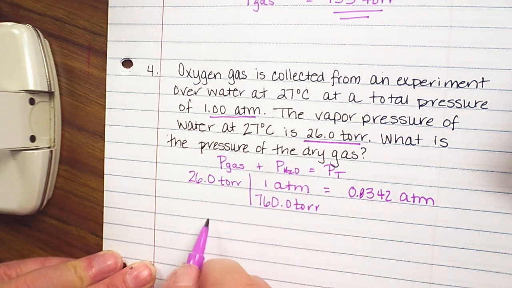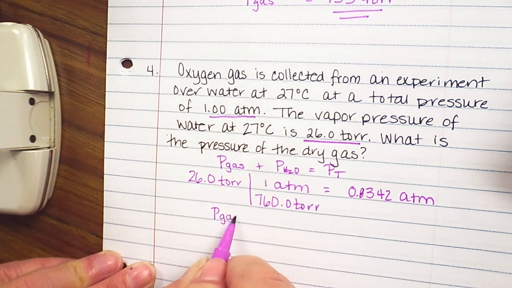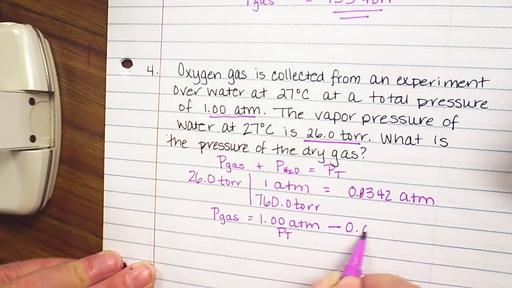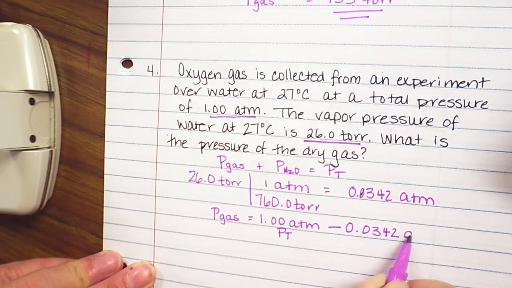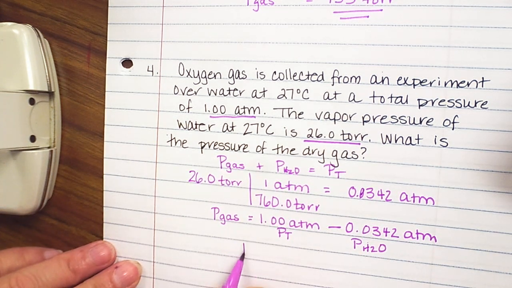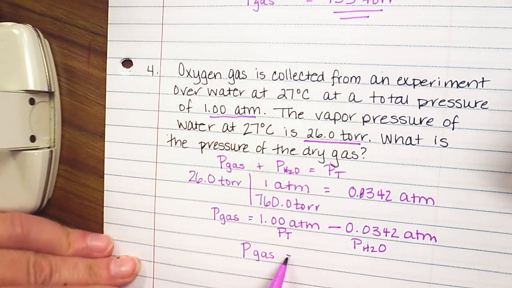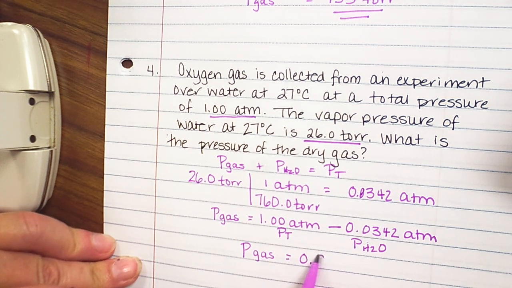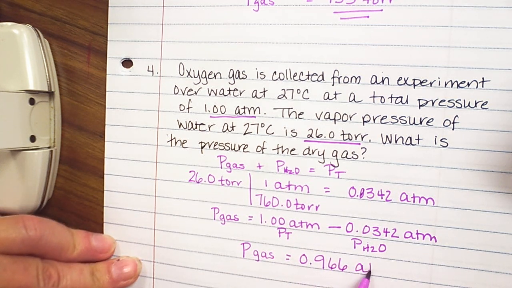So I'm going to move this over, and I'm going to say the pressure of the gas is equal to 1.00 atm, which is my total, minus 0.0342 atm, which is my pressure of the water, which gives me the pressure of the gas is equal to 0.966 atm.